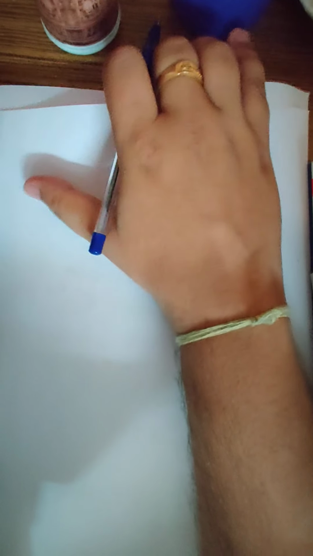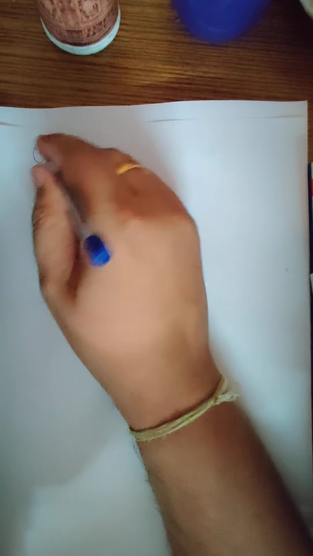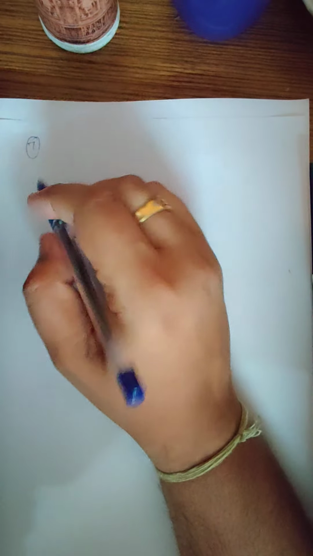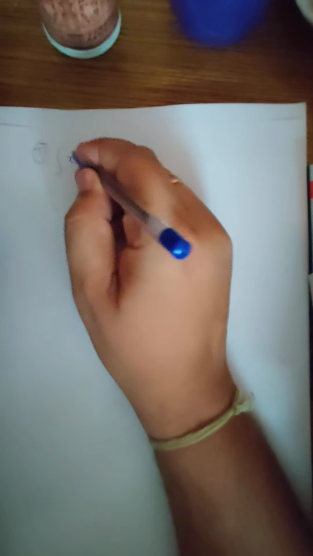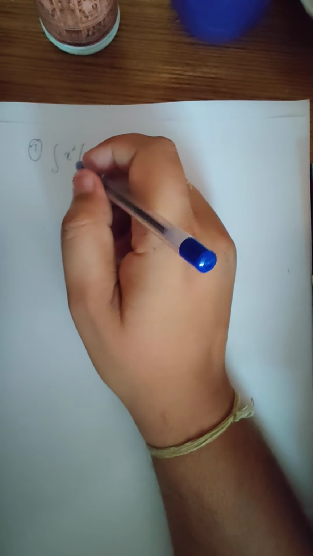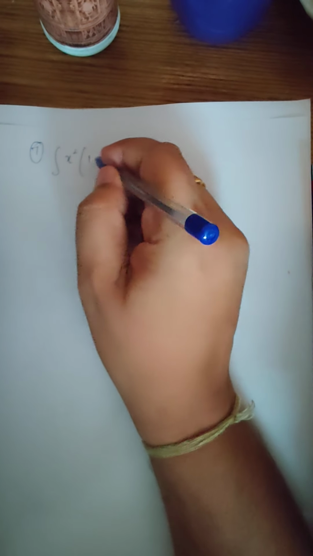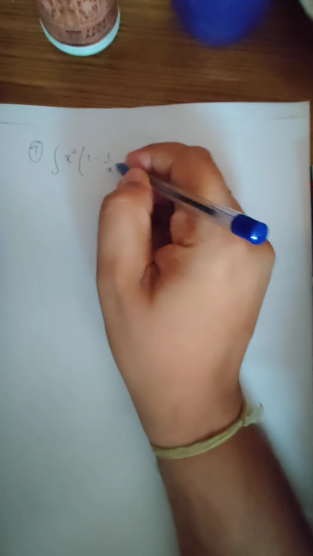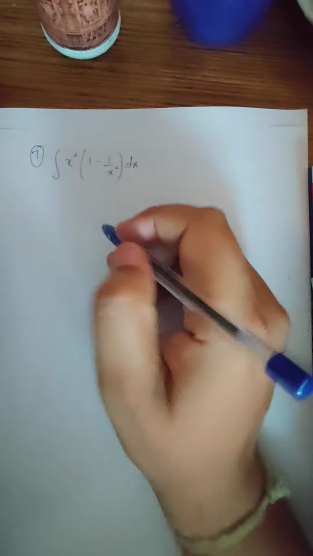We were in the 7th question, students. Let me read it for you. The question is integration of x square. It's always better, students, to simplify the given question, and only then proceed, rather than directly jumping into the question. So you have to find this.